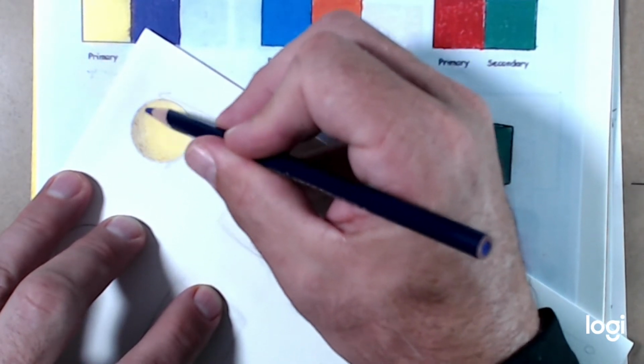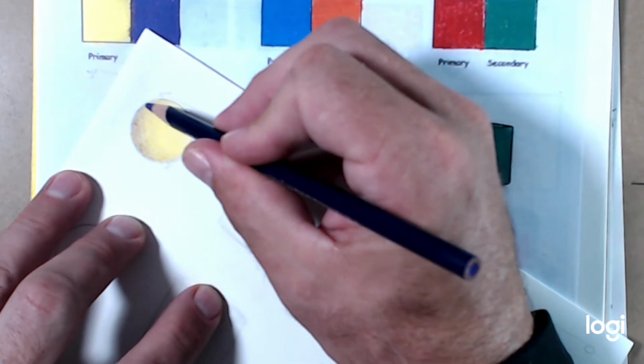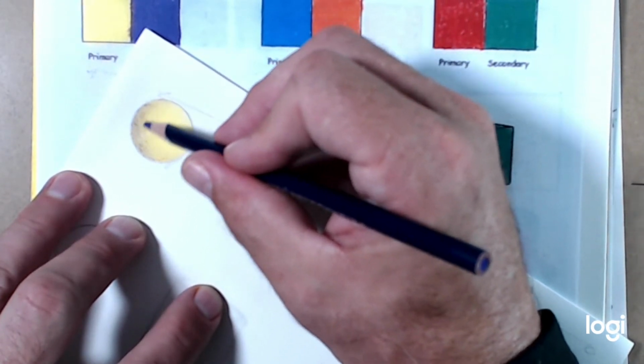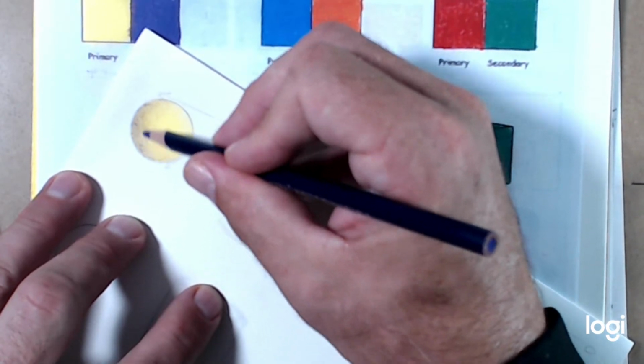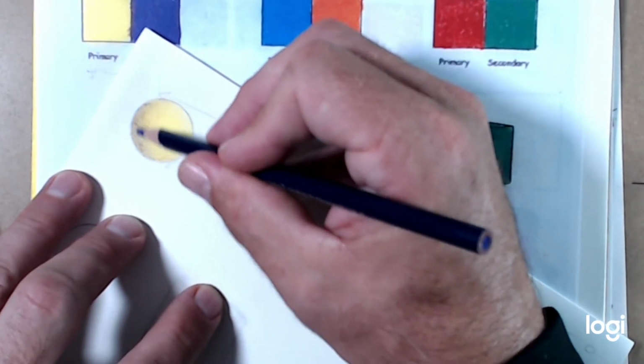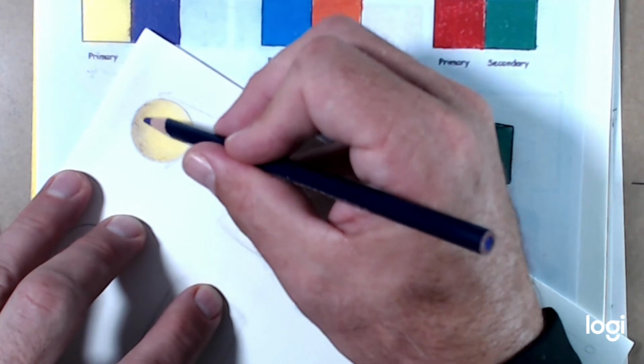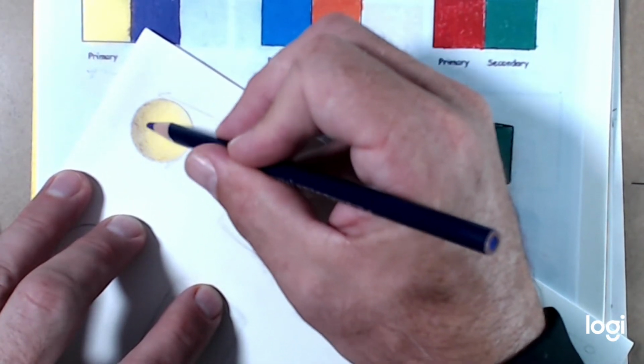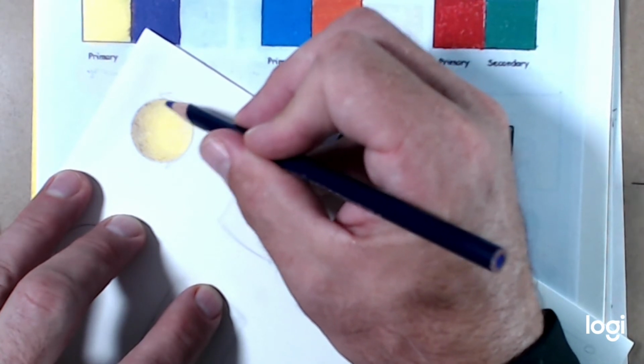Again, this takes a little bit of time, so don't rush it. Sharp pencil, rotate your pencil, all those little techniques I taught you, side to side, on a curve, up and down, small circles, figure eights, whatever works for you in any combination. As long as it works for you, I'm good with it.